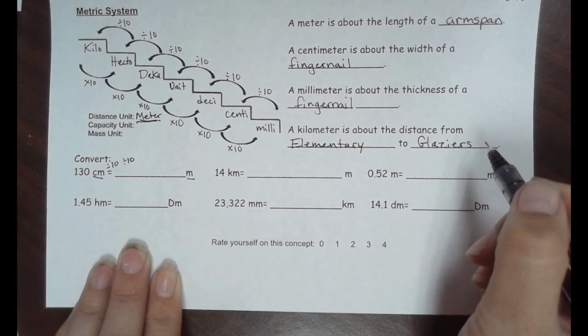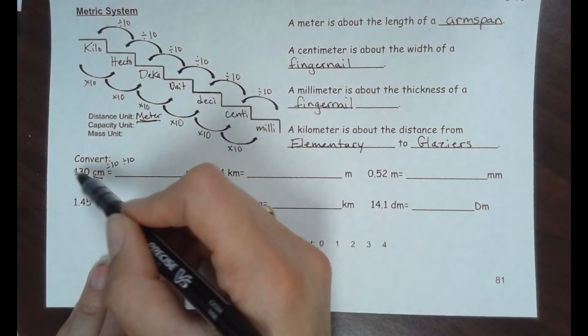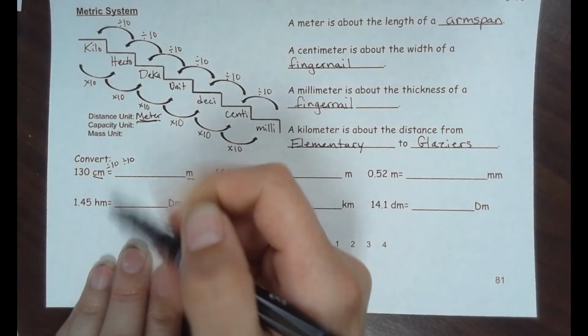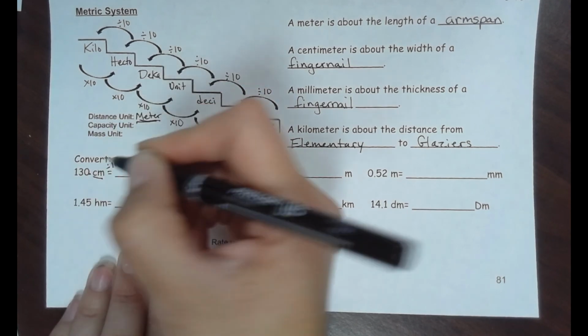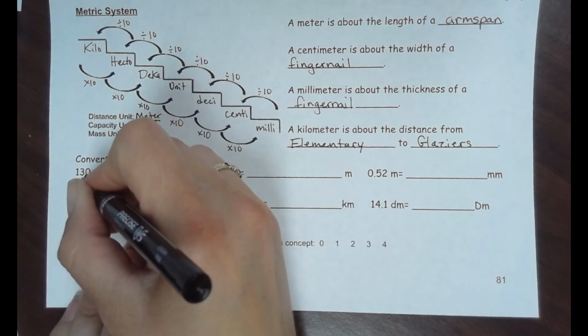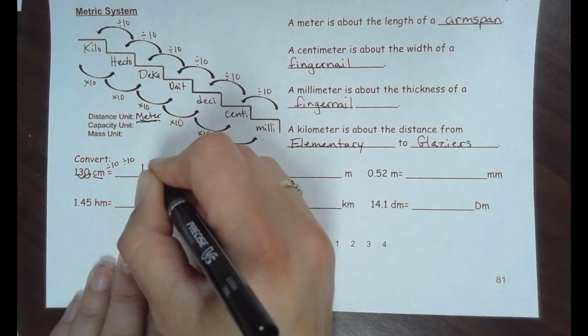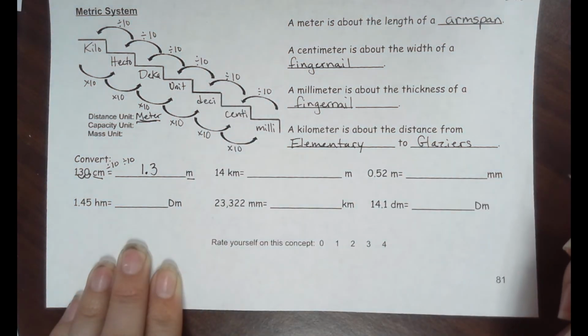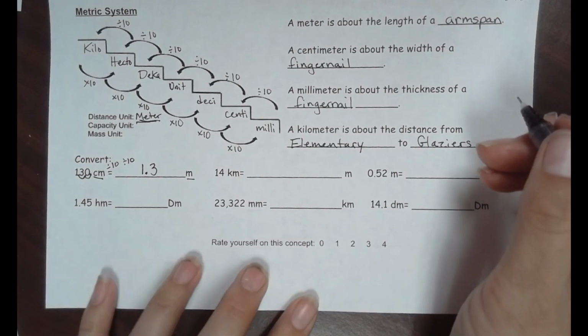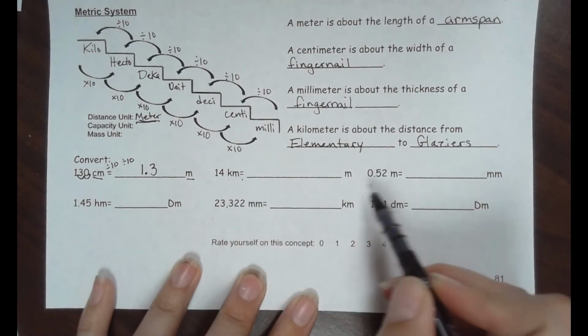Nice thing about dividing by 10, you take where the decimal is. So where's the decimal on 130? Right here at the end. And we're going to move it back 2 places. So that would be equal to 1.3 meters. Do you see how much nicer that is than what we were doing a minute ago with the standard system?